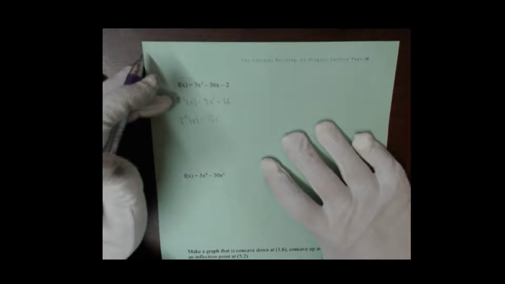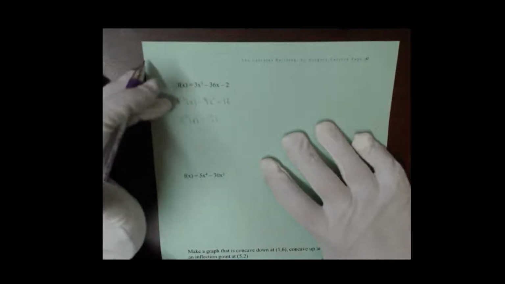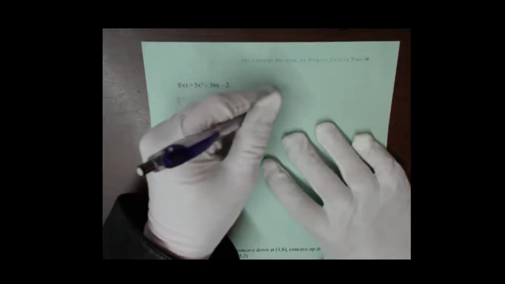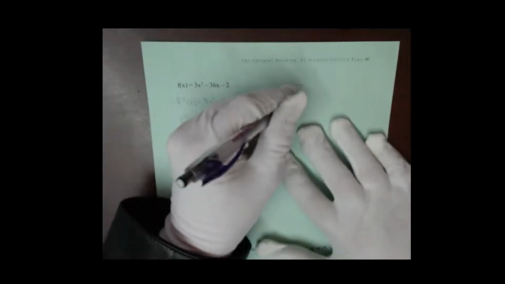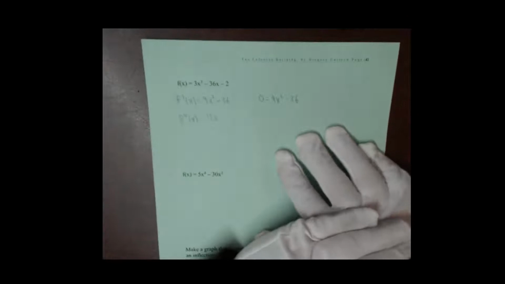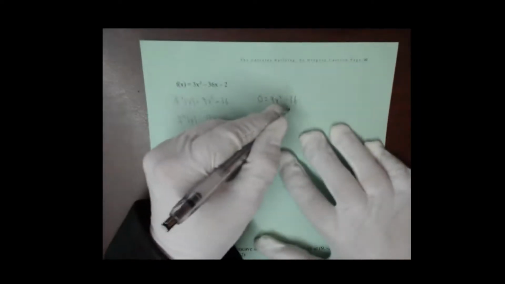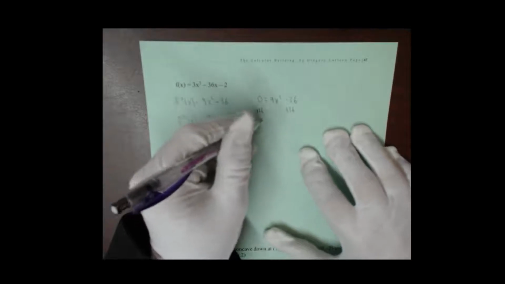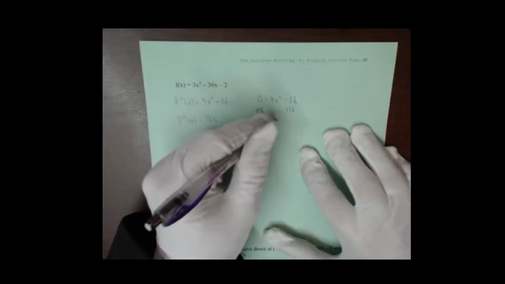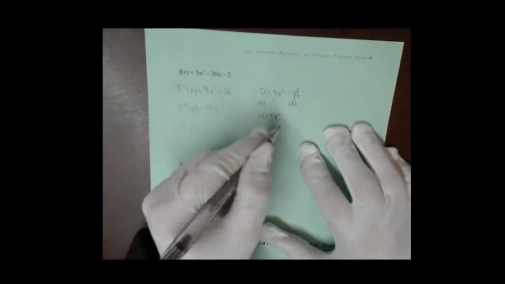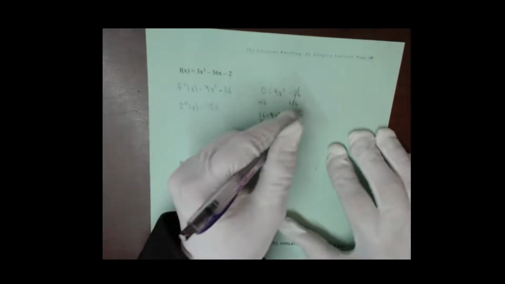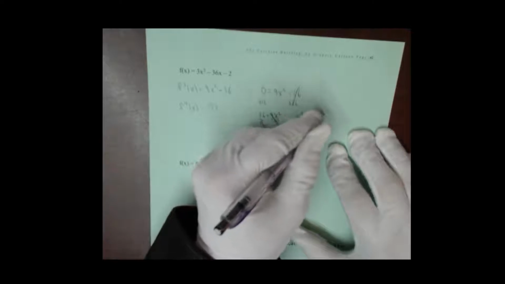Now let's find where our max and mins are, and we do that by setting the first derivative equal to 0. So 0 equals 9x squared minus 36. We want to solve this for x, so we add 36 to both sides. And we get 36 equals 9x squared because the 36's cancel. Divide by 9, divide by 9. We get x squared equals 36 over 9.